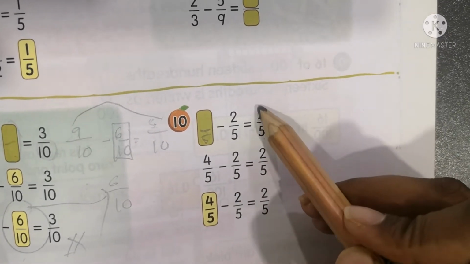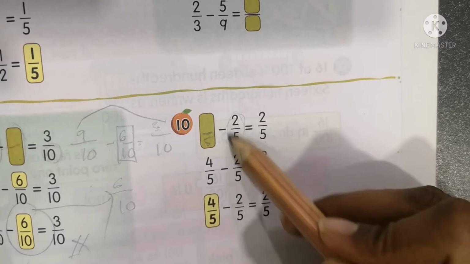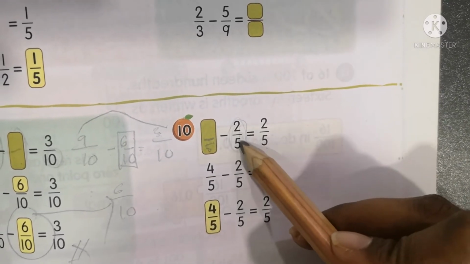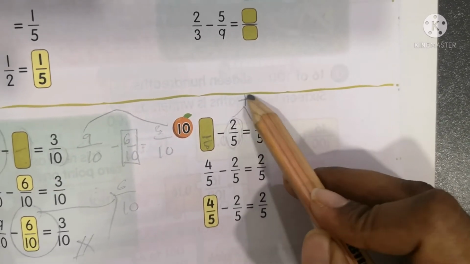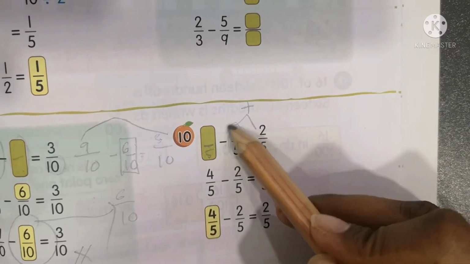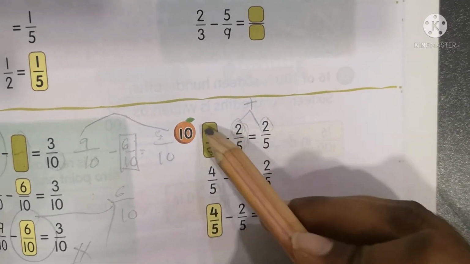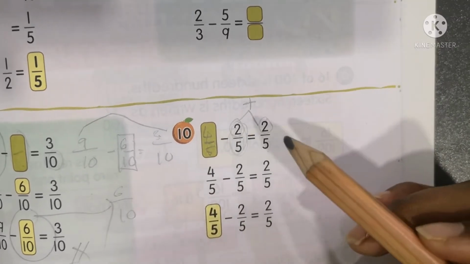So what you do, if the number is on this side, on your right side, you have to plus. So this number 2 with 2 plus is 4, so the answer is 4.